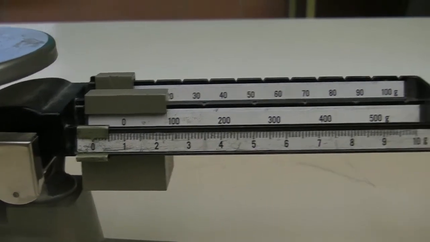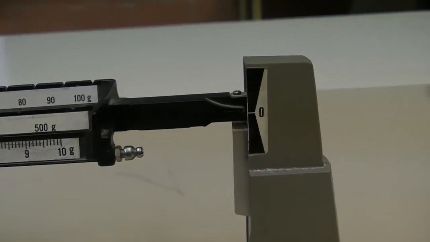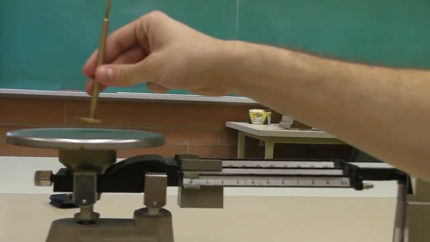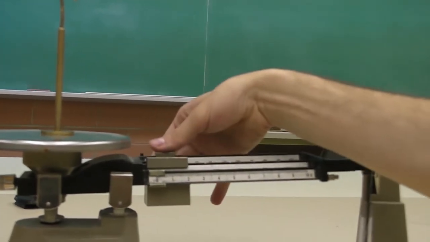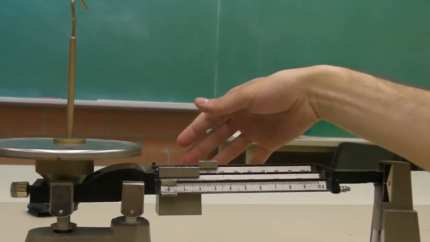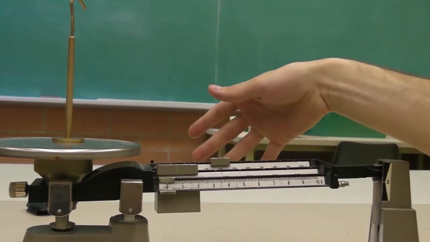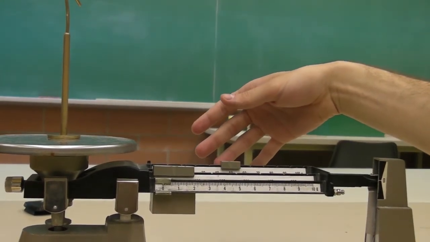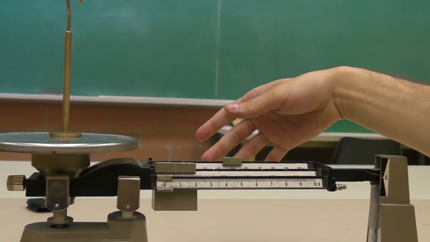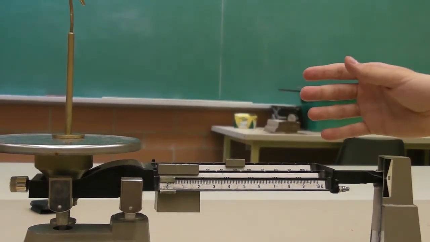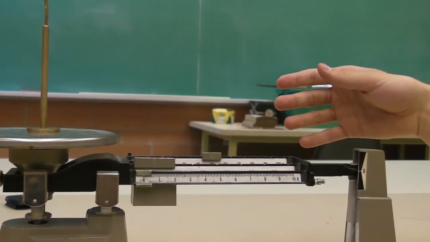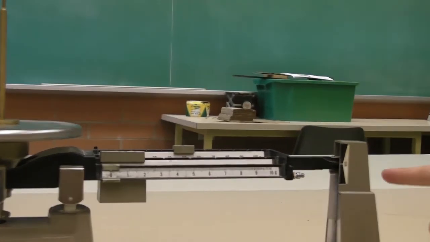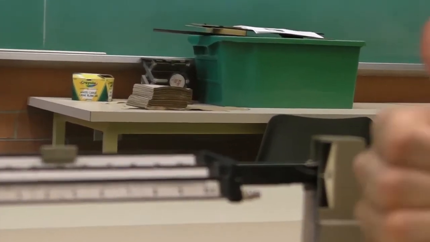First, ensure the scale is calibrated and that it points to 0 when nothing is on it. To determine the mass of the mass holder, place it on the triple beam balance pan. We know the mass holder weighs approximately 50 grams, so we only have to play with the last slider. Once you have it around 50 grams, you might have to adjust the finer slider to get it right on. As you can see, this is really close to balanced.